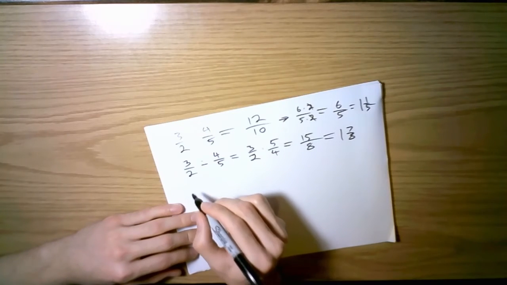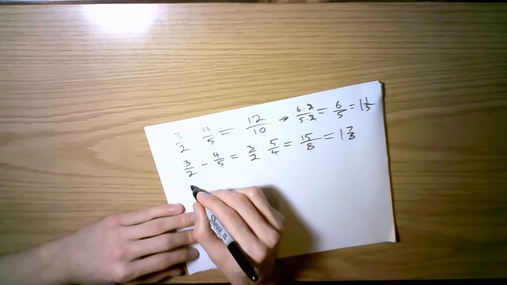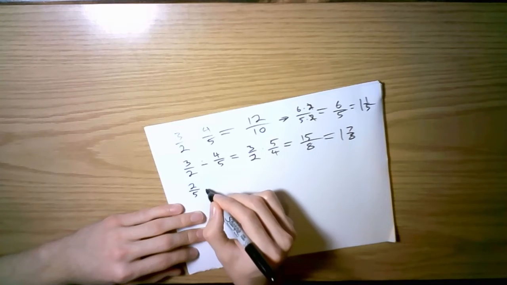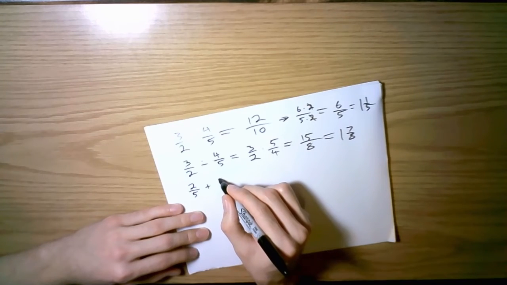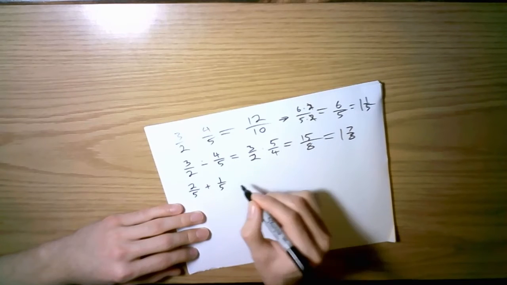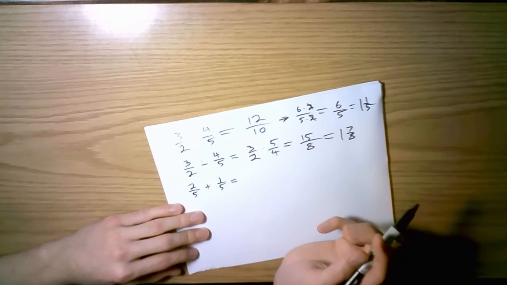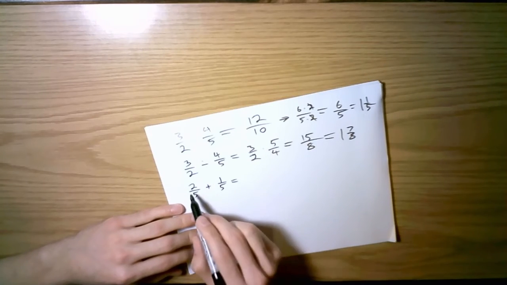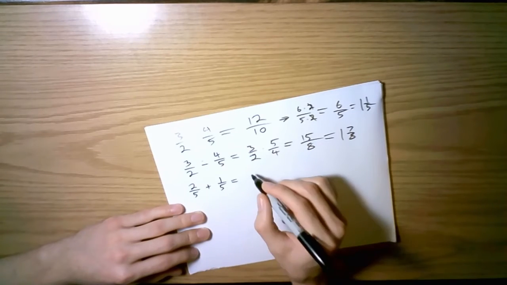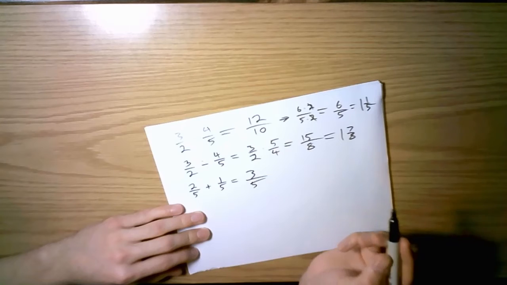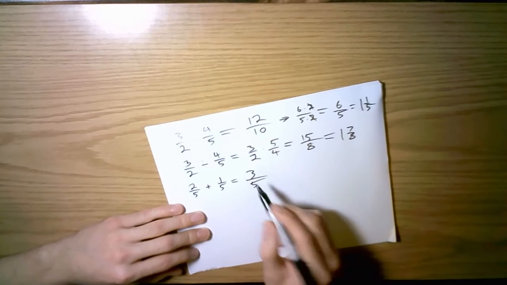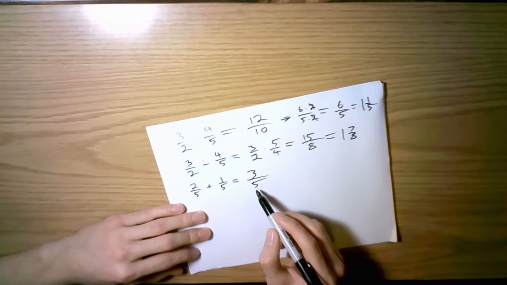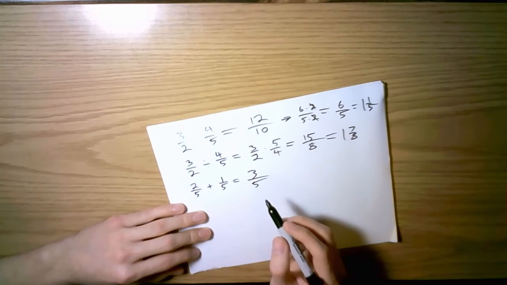Alright, so next is adding and subtracting fractions. Let's say we have 2/5 plus 1/5. When you're adding and subtracting fractions, you might be tempted to add the bottom together, but in this case you cannot do that. You just add the top together. So 2 plus 1, that's 3/5. And that's our answer right there. You can also, once again, look to see if you can simplify it. Both 3 and 5 are prime numbers, so in this case you cannot do that.